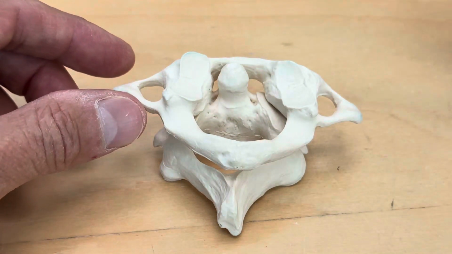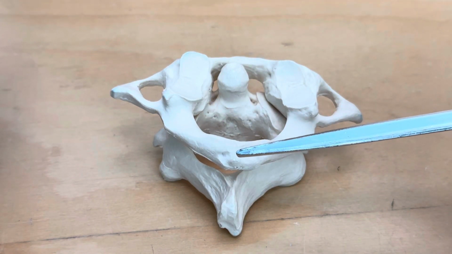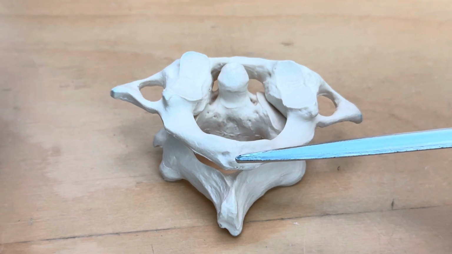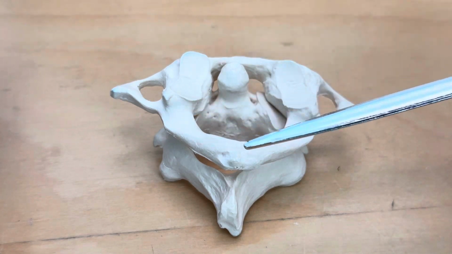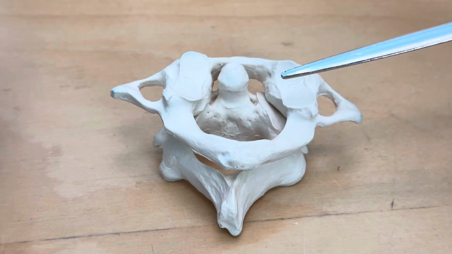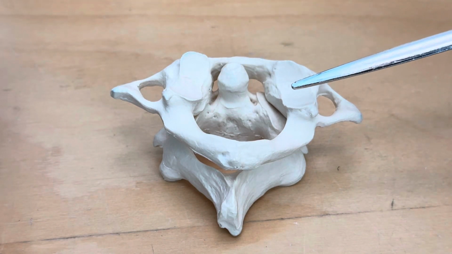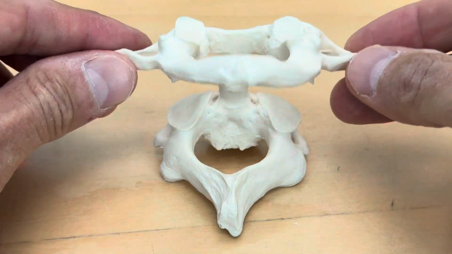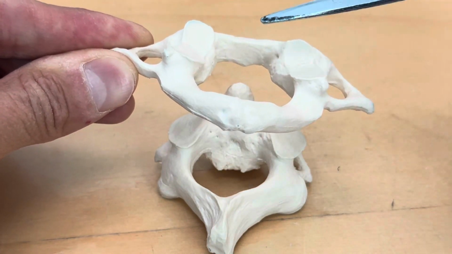All right, so C1 does not have a spinous process. It only has a posterior tubercle. It has an anterior and posterior arch. It doesn't have a vertebral body. It has lateral masses. Let's take a look at that. Lateral masses.